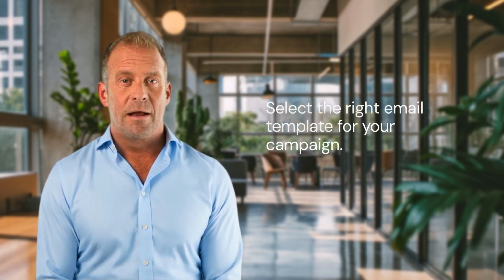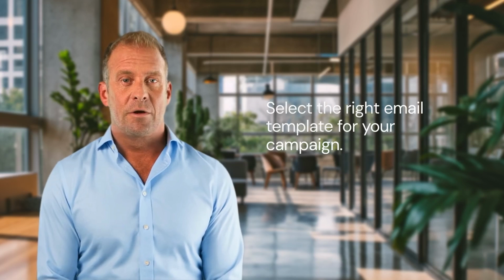After scheduling, go to the Email Template section. Here, select the appropriate email template name from the drop-down menu to ensure the correct template is used for your email.